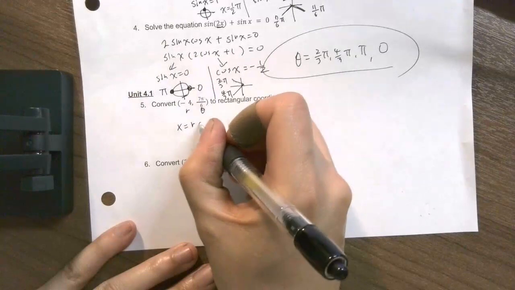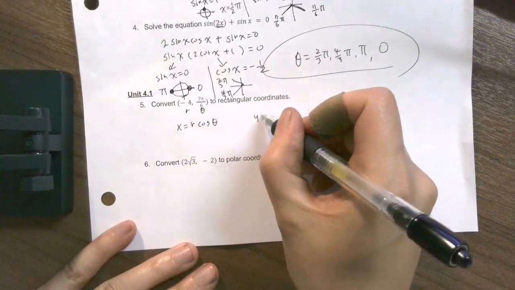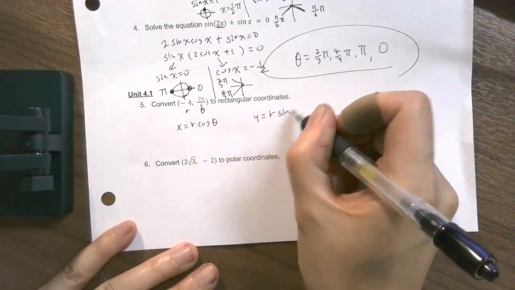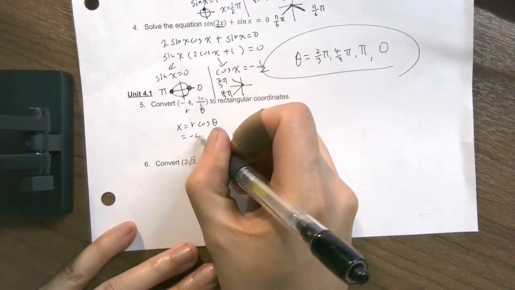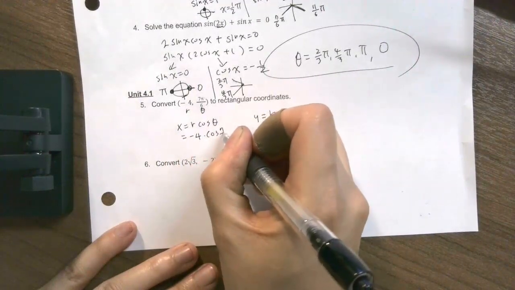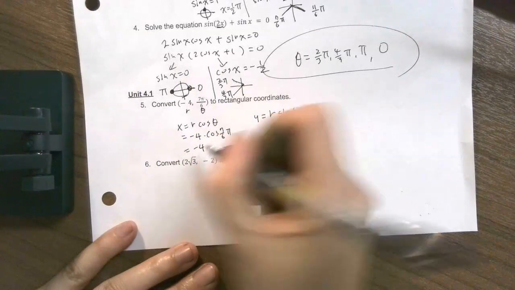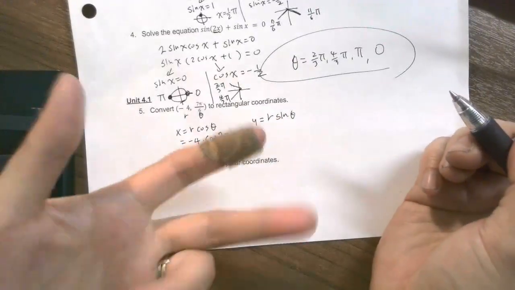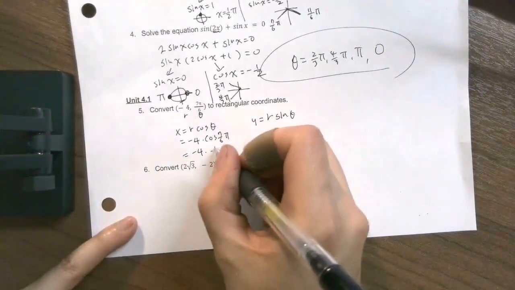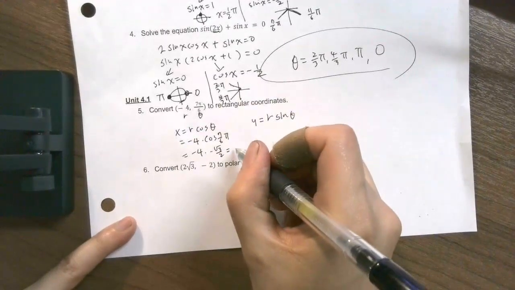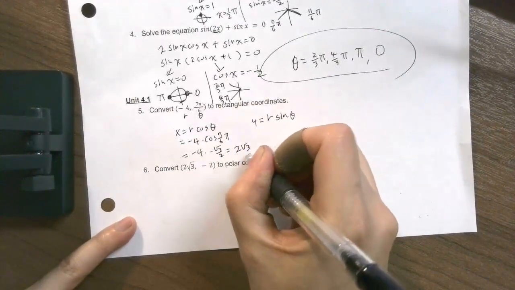x is equal to r cosine theta, or y is equal to r sine theta. We've got to memorize it, right? We're doing this a lot in our Bellwork, so hopefully you guys remember it. -4 times, what is the cosine of 7π/6? Negative radical 3 over 2. So I got 2 radical 3.